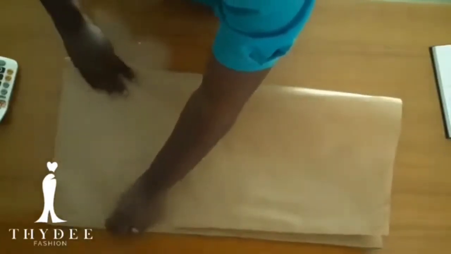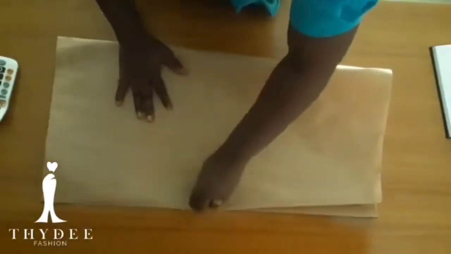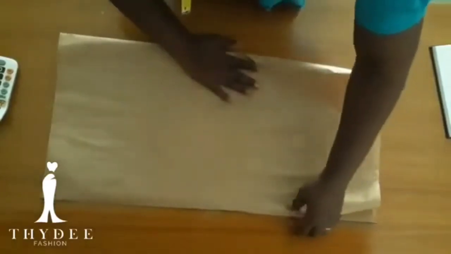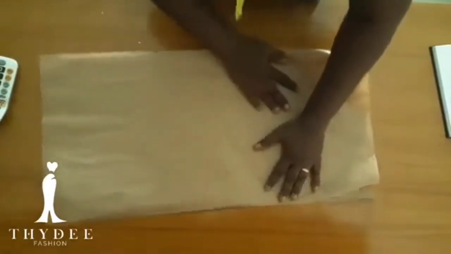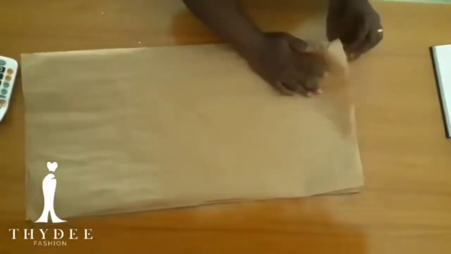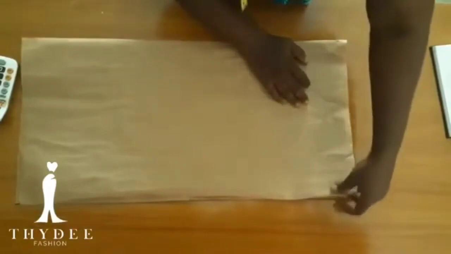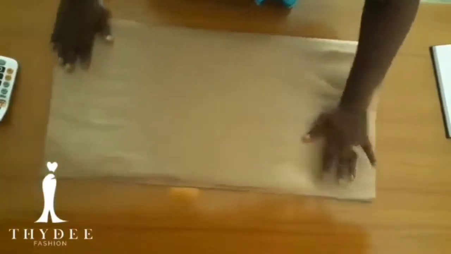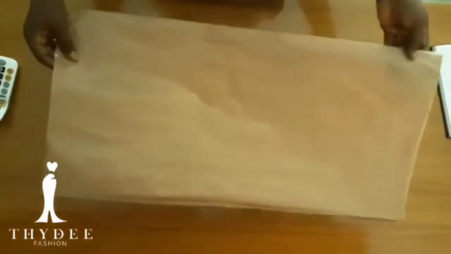Of course I have done that here, and I'm going to fold it. So 15.75 doubled. Folding it, you will have the same 15.75. If you place your measurement on this folded part right now, you will get the 15.75. So double of it is, of course, when it is opened.